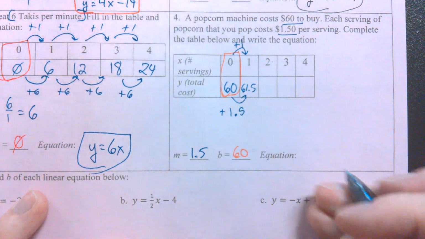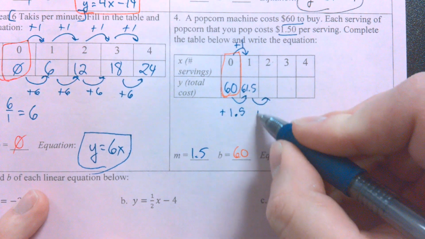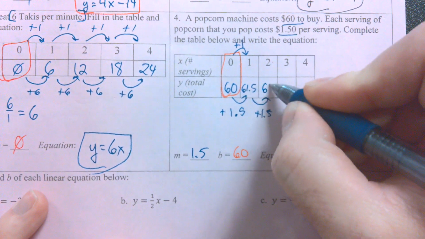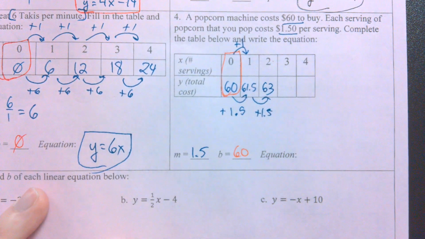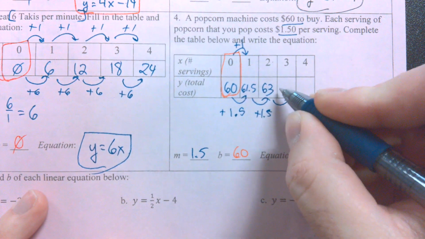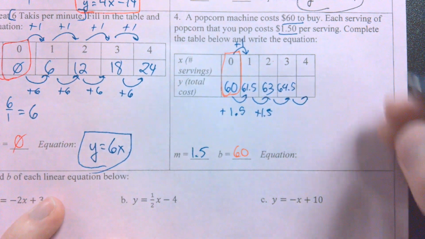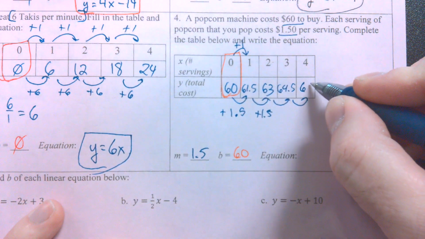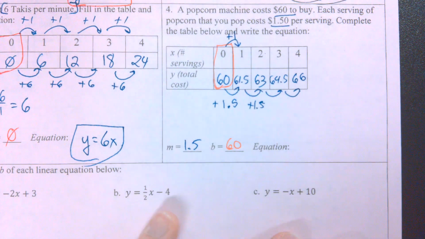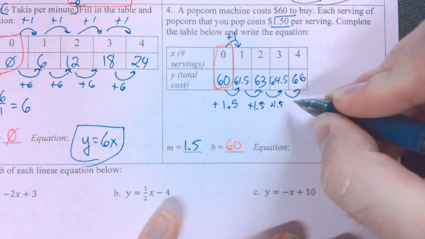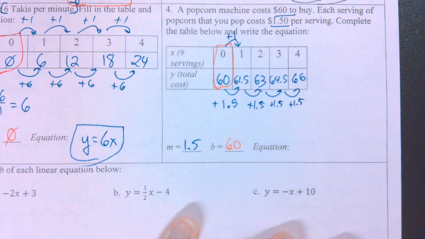So what would my next Y value in the table be? $63. What's going to come after 63? 64.5. And finally, my last Y value? $66. And those are all plus 1.5, plus 1.5.